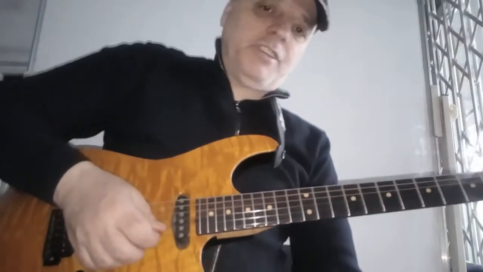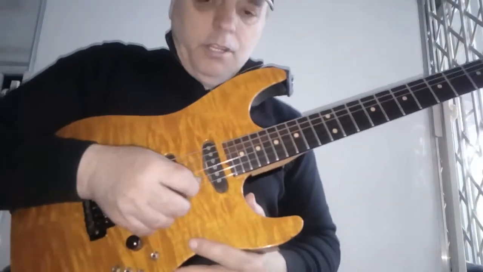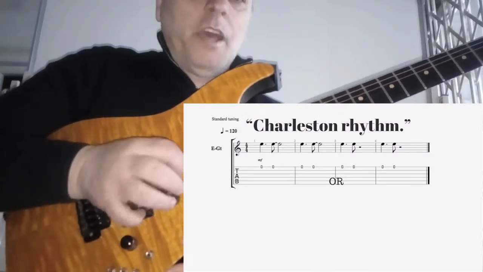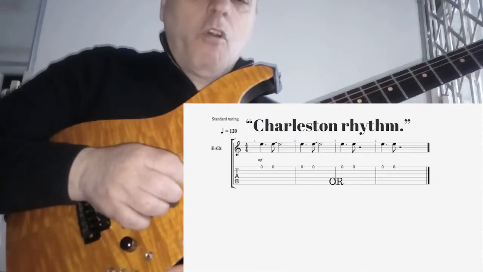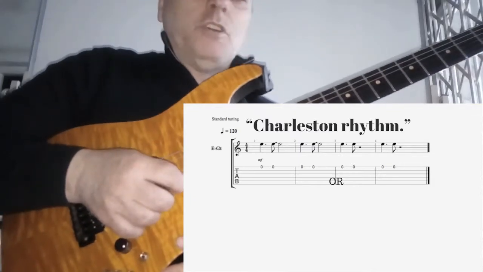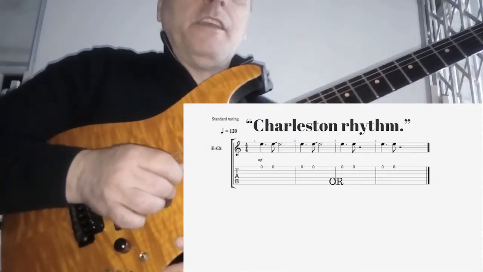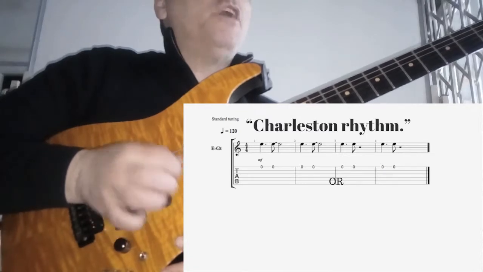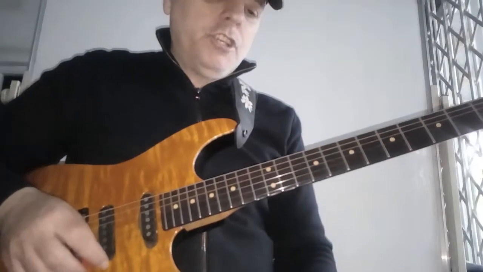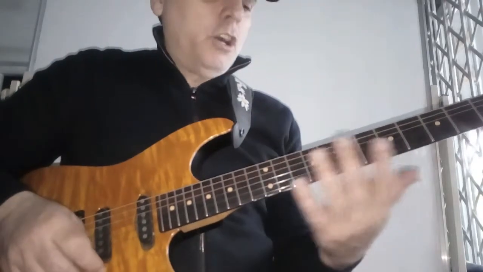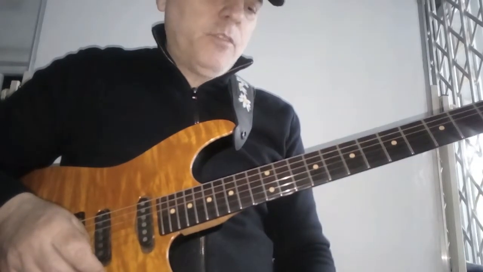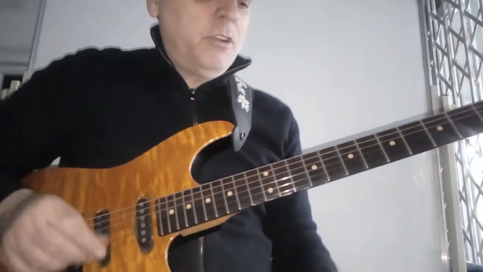Now you see in one string here on the tablature, 1, 2 and 3, 4, 1, 2 and 3, 4, or maybe with pause, 1, 2 and 3, 4, 1, 2 and 3, 4. This is the basic of the Charleston rhythm, and of course we may have a rhythmic displacement inside the beat of each bar.